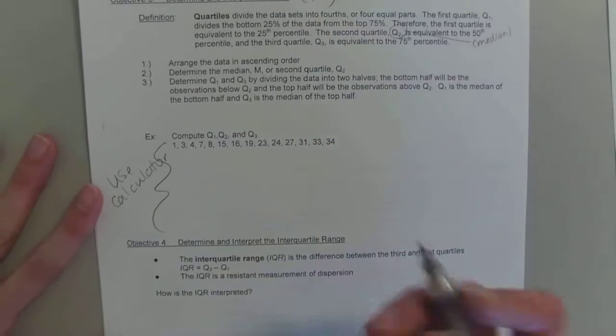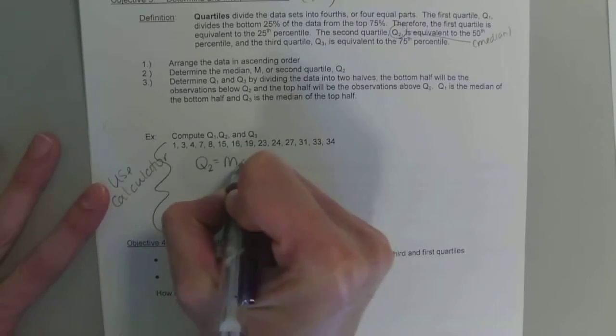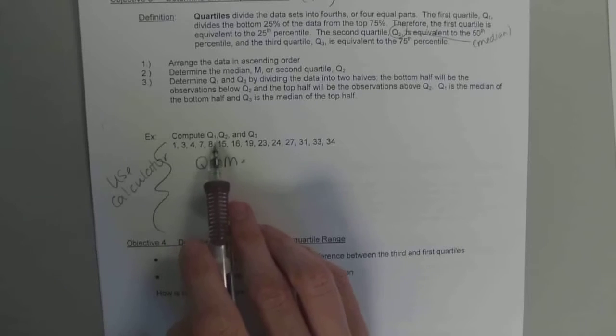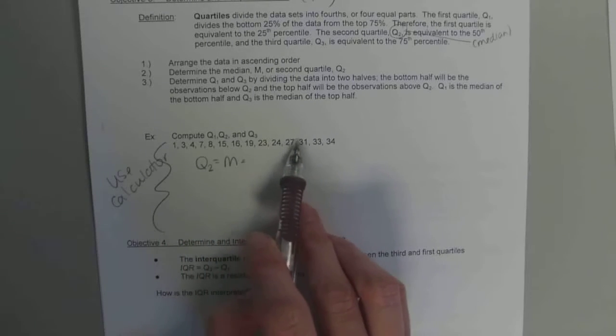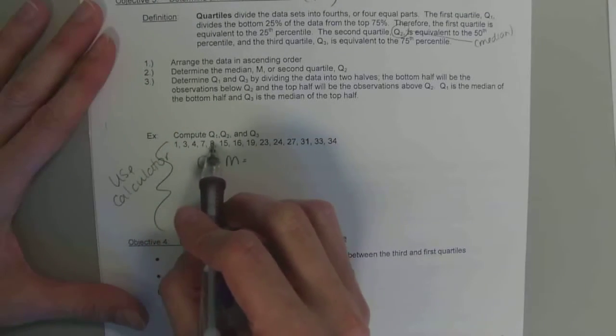The first thing we're going to concentrate on is finding the median, or Q2. Well, how many data values do we have? 1, 2, 3, 4, 5, 6, 7, 8, 9, 10, 11, 12, 13, 14. So how are we going to get the median of 14 data values? Average which 2 numbers? The 7th and the 8th, right?